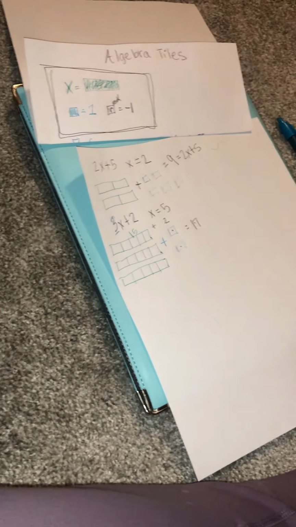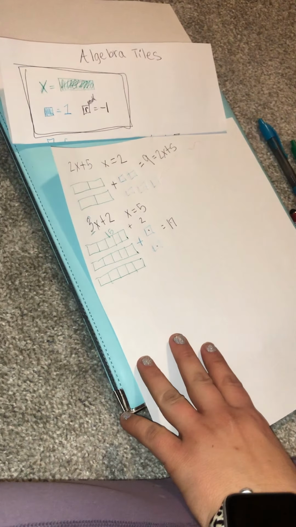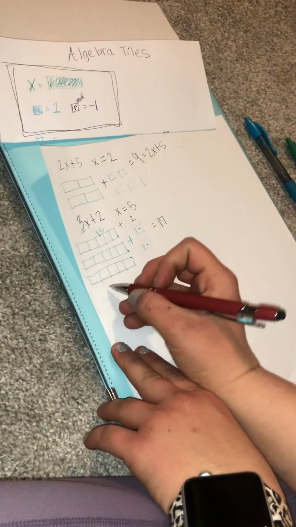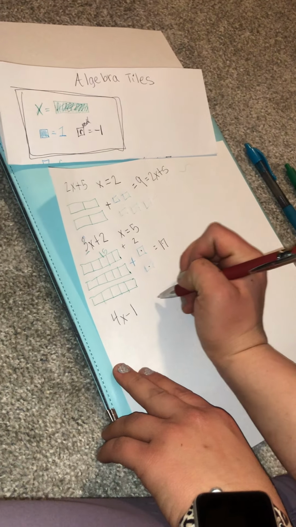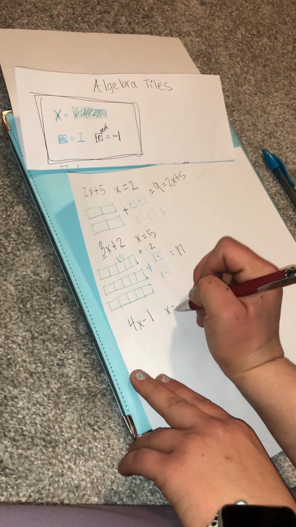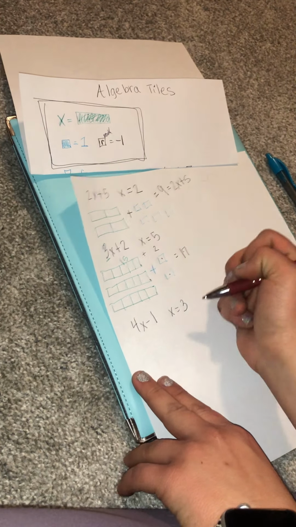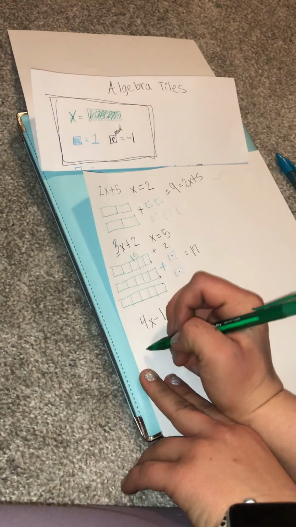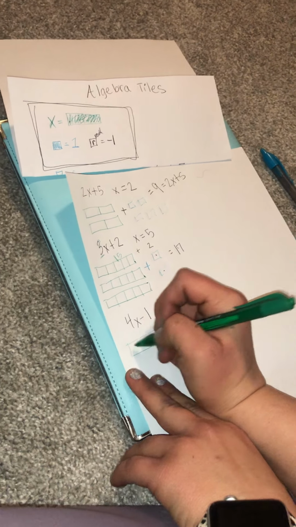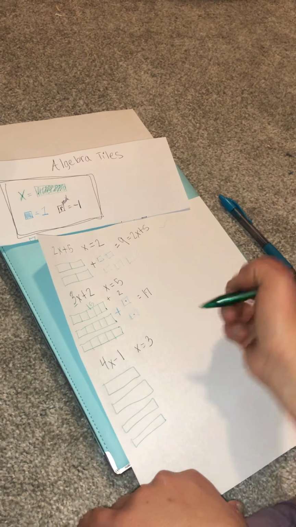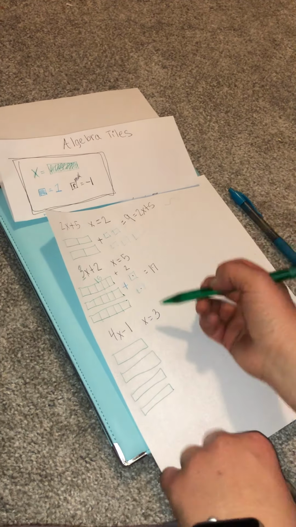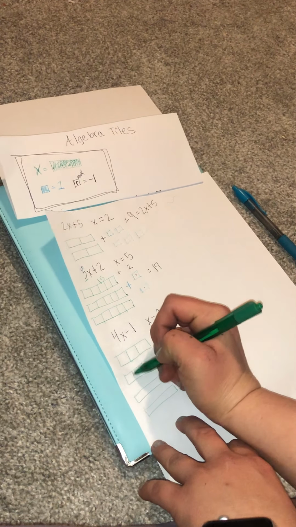Next, I want to move on to some subtraction ones. So we're going to do 4x minus 1 when x equals 3. So it's asking for 4 rods, and they're going to have 3 units in each.